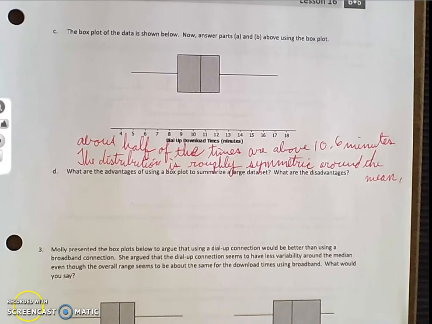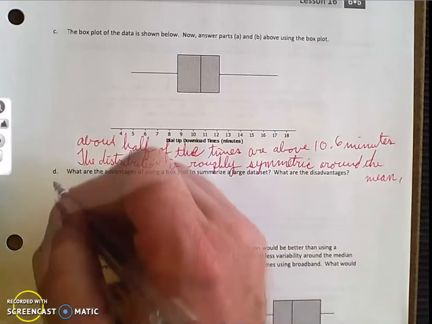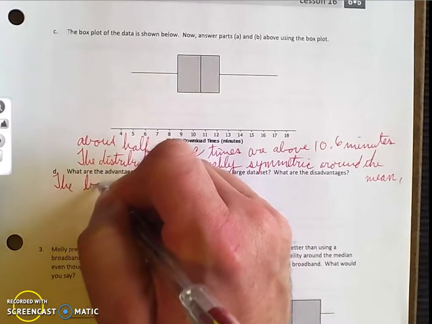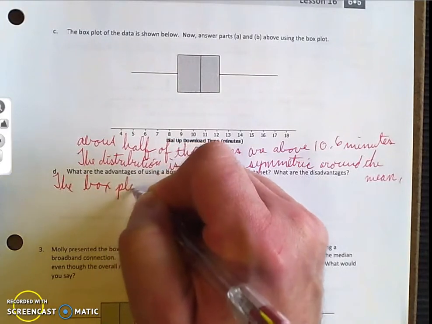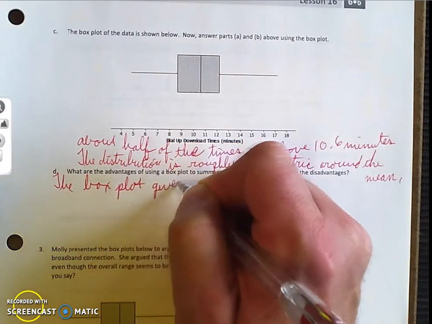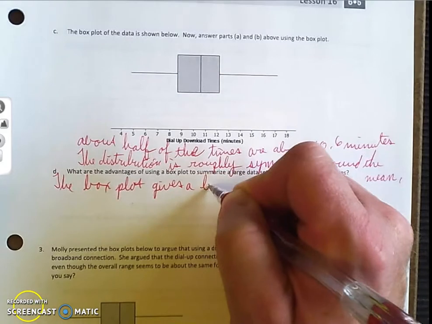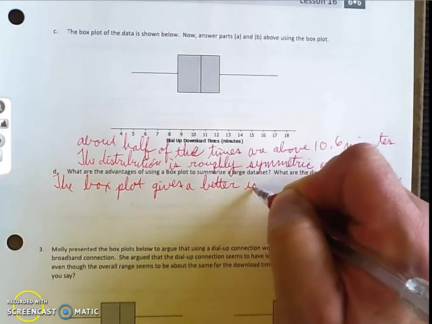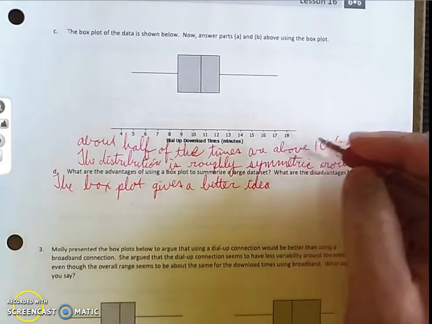So with lots of data, the dots in a dot plot overlap. And while you can see these general patterns, it's hard to really get anything quantifiable. The box plot shows at least an approximate value for each of the 5 number summary measures and gives us a pretty good idea of how the data are spread out. So the box plot gives us a better idea about variability, or how spread out the data is.